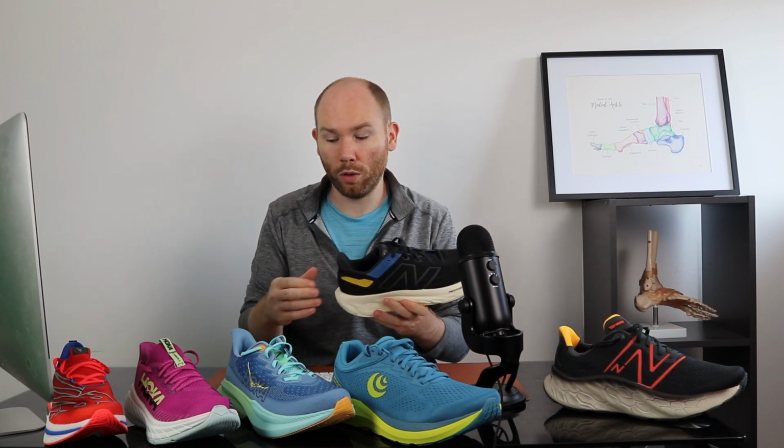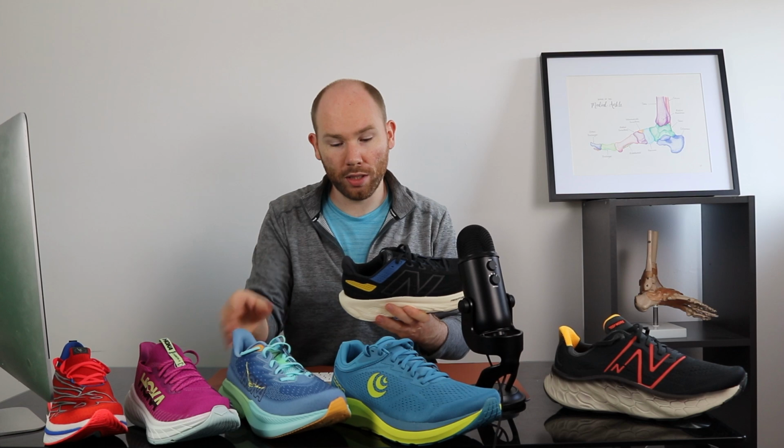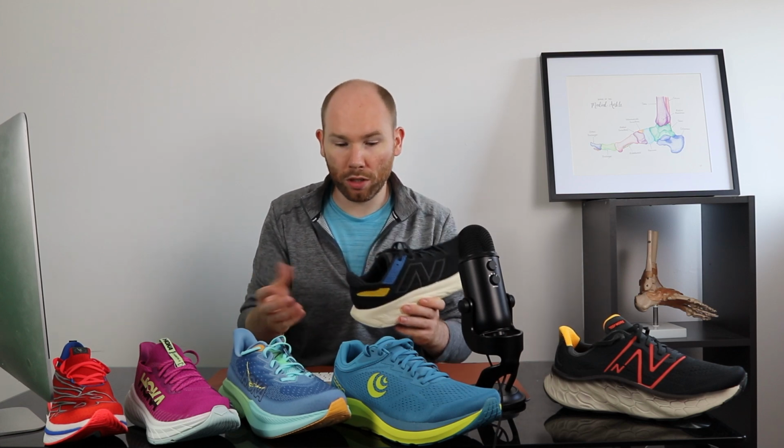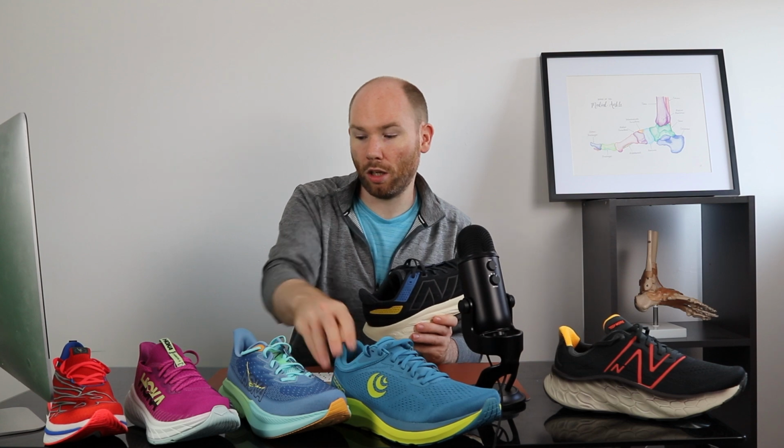So you can have a rigid heel counter that doesn't move very much. You can have a softer one that facilitates more movement. You can have lots of cushioning on your heel counter, or you might have minimal cushioning at all, like you might see in the Topo or in the Hoka Carbon X. Reasons for that could be to reduce the weight of the shoe, or it could just be a design for comfort.